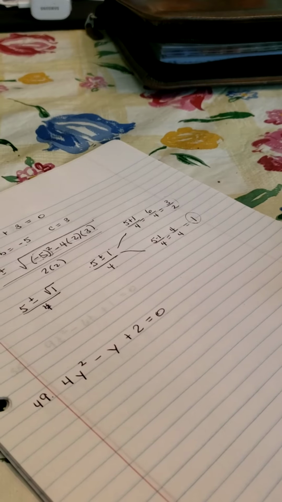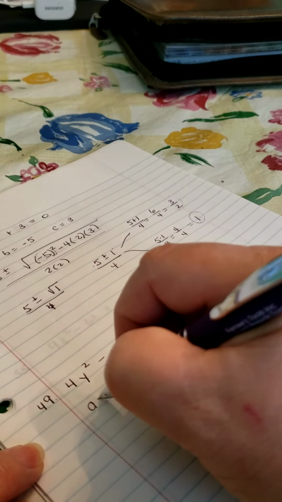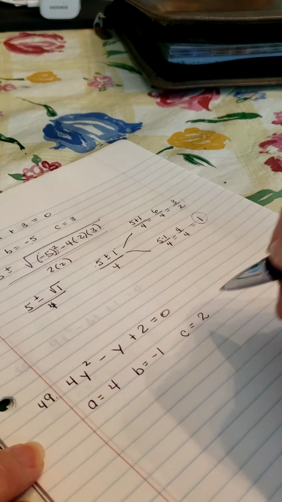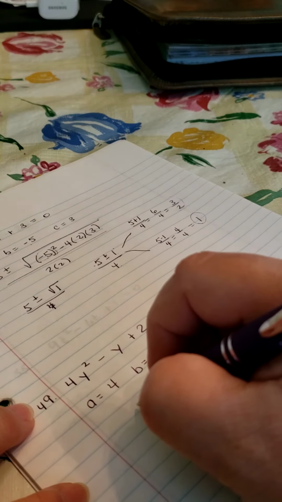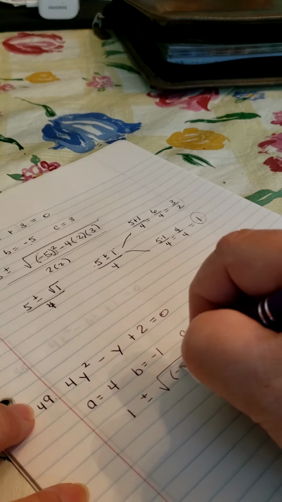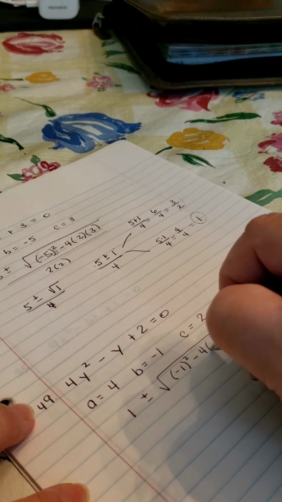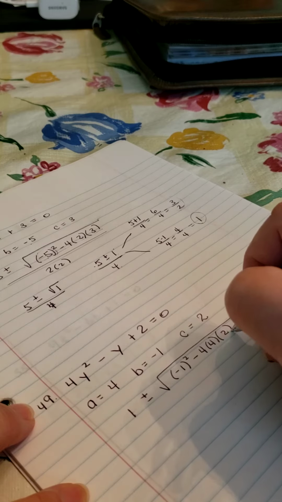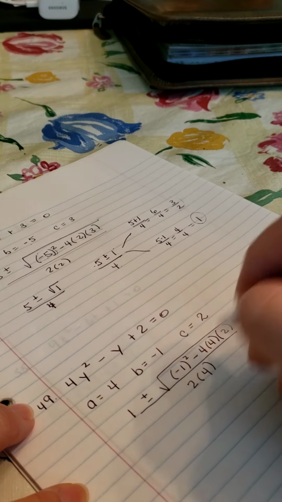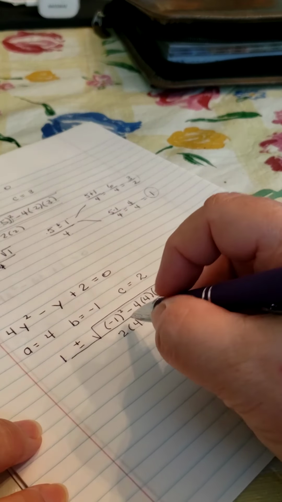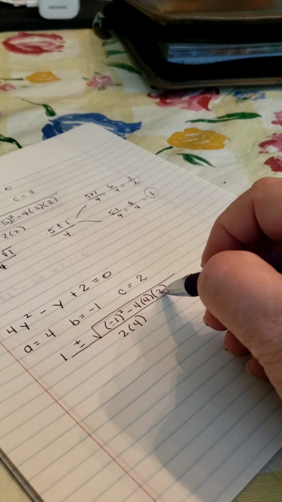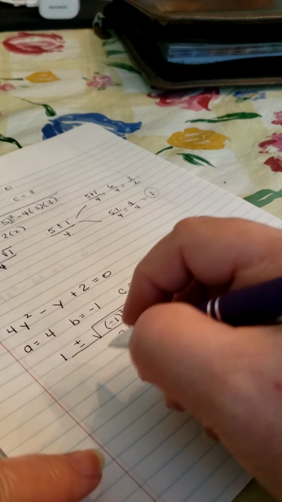All right, I'm moving on to number 49. A is 4, B is negative 1, and C is 2. So the opposite of B, plus or minus the square root of B squared minus 4AC all over 2A. So I put this into the calculator and I get negative 31.